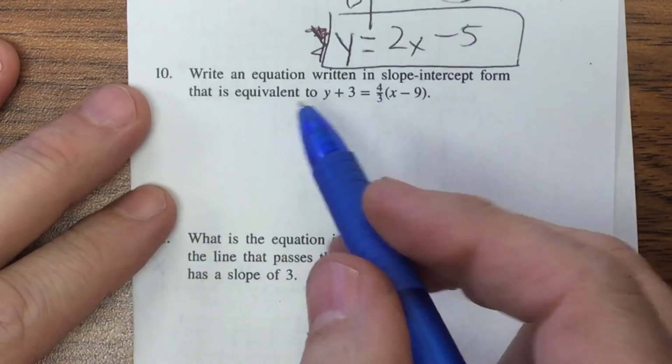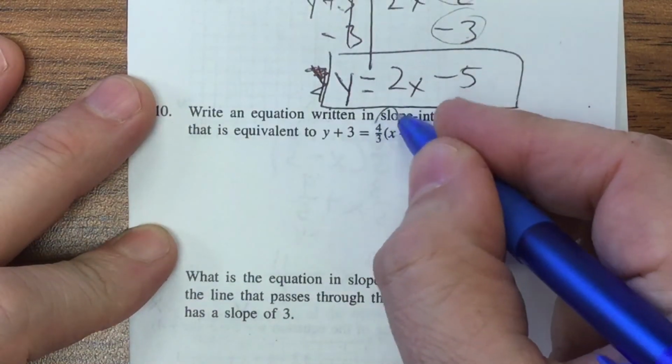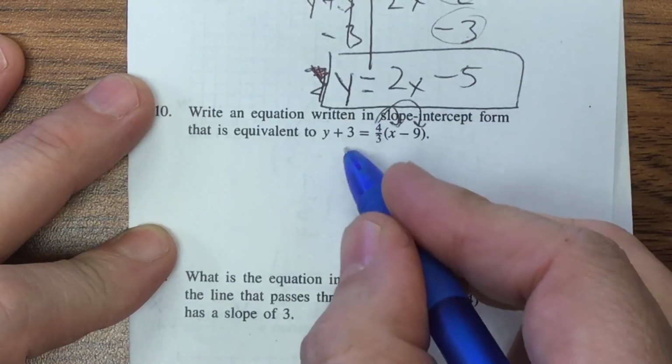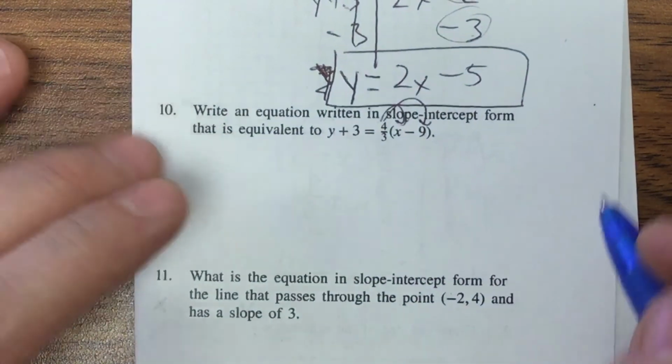This one I want you to do on your own. Write an equation. It's the same thing. You're going to distribute here. And then you're going to bring this plus 3 over by doing -3 minus 3. Okay, try that on your own.